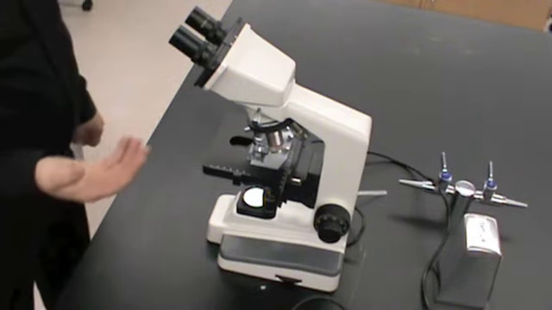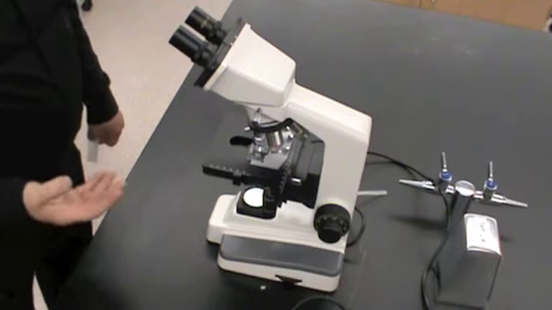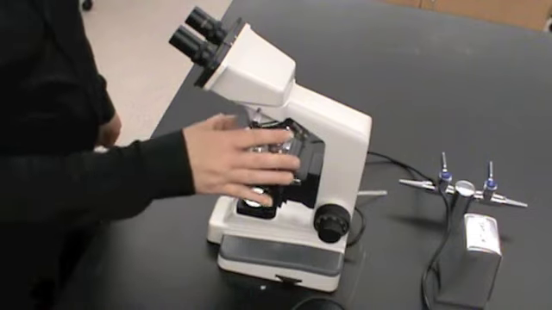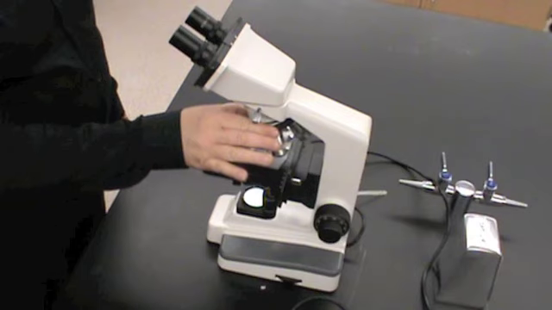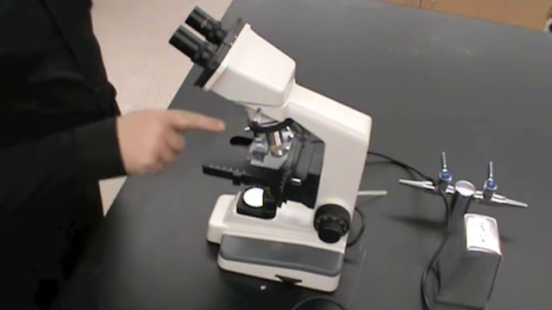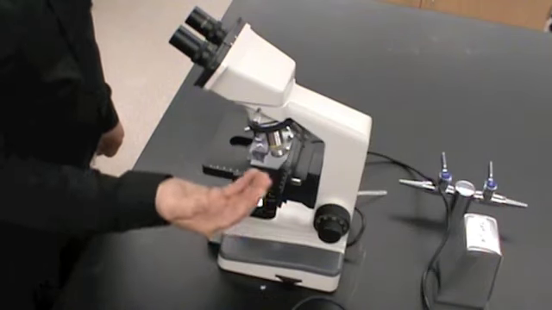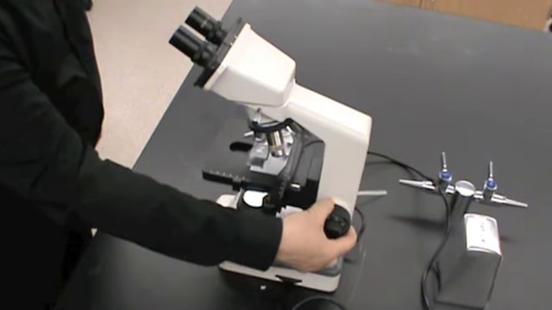Once we have made our final observations on the microscope using oil immersion, we have to clean up the microscope. So what we'll do is we will move the objective lenses back to the lowest power. And now that we're on the lowest power, we can once again use the coarse adjustment to adjust the stage. So we're going to lower the stage to its lowest position.